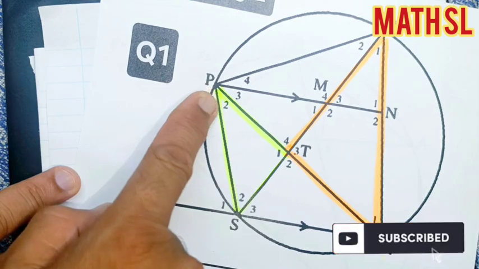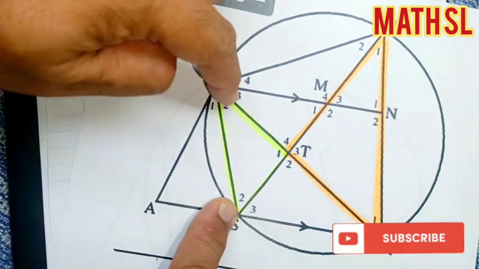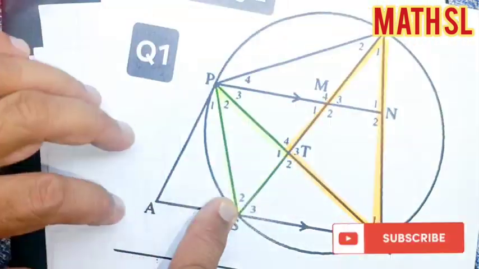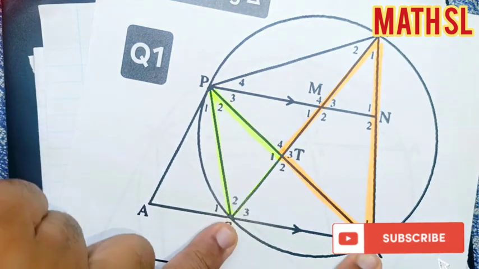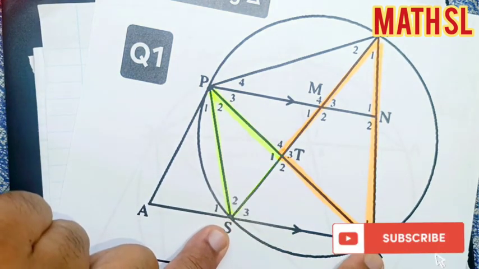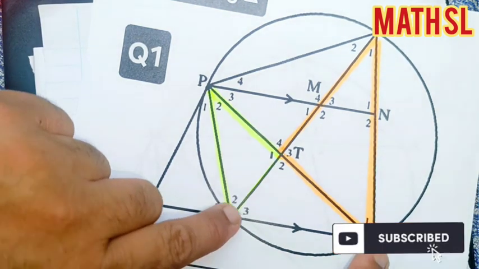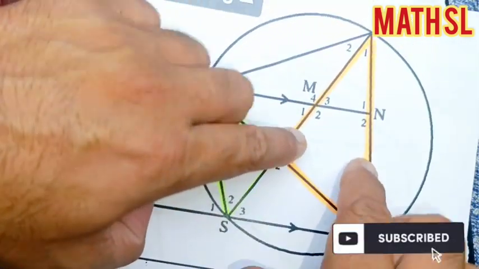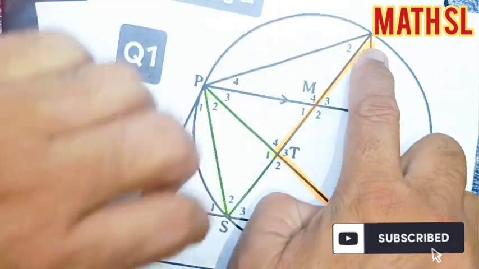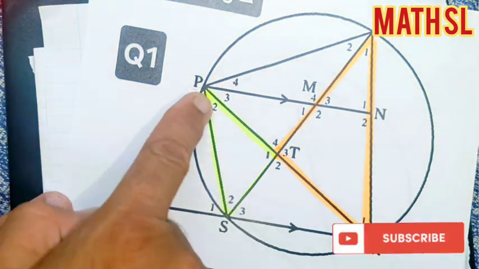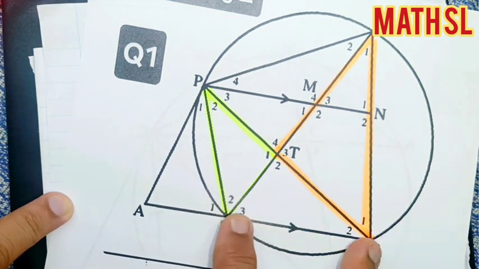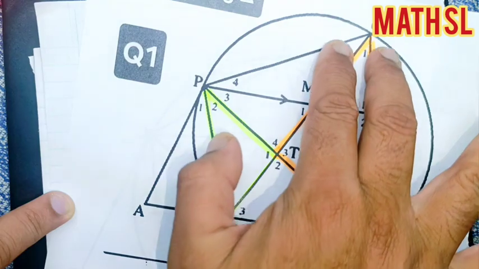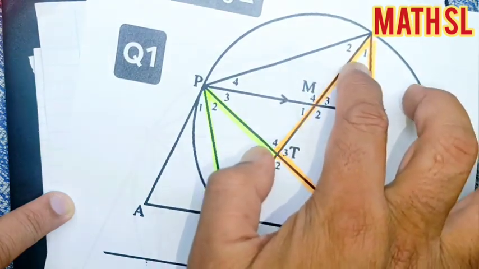So angle P2, look here, they end up touching S and R. So from S and R going back, angle Q1. Have a look. Angle P2, S and R. Now back, angle Q1.